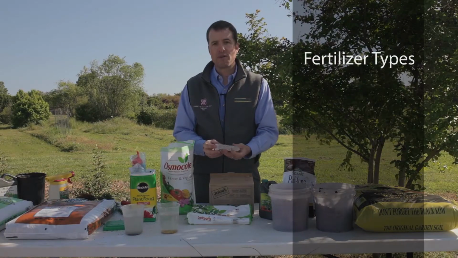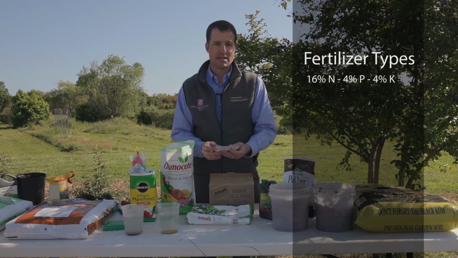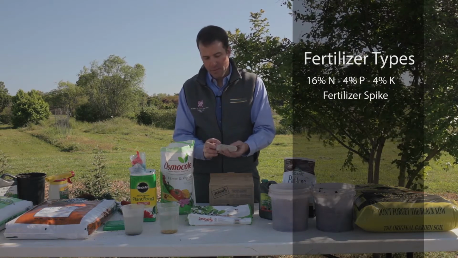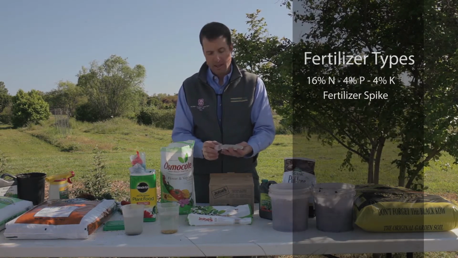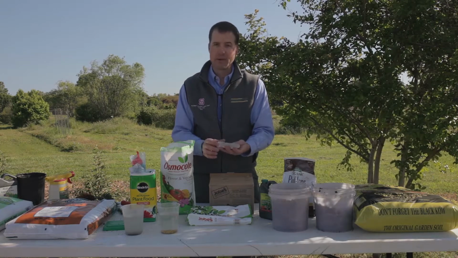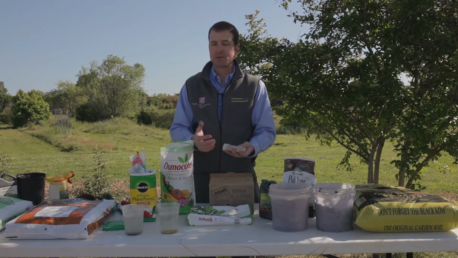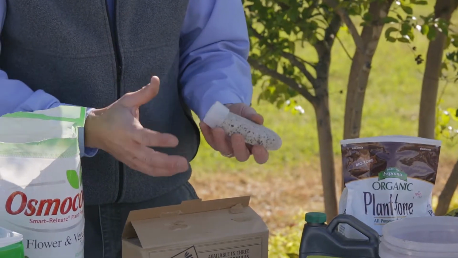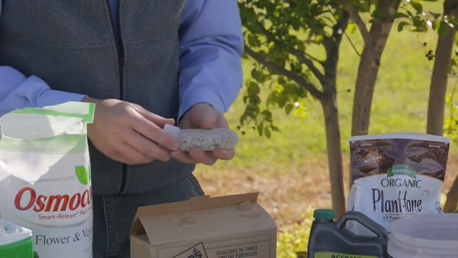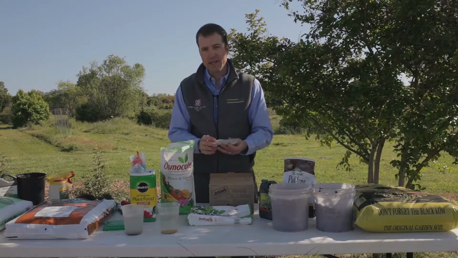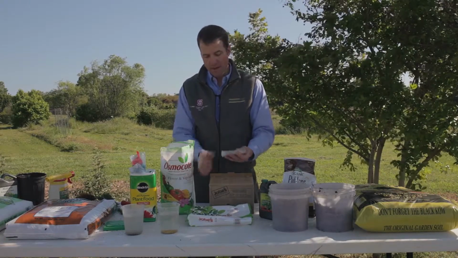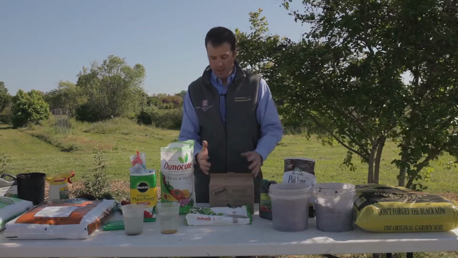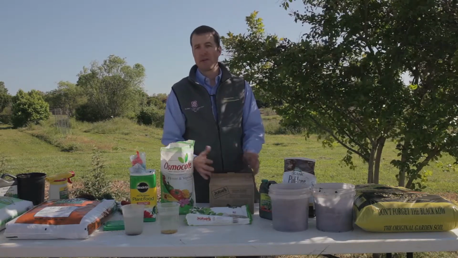This is a product called a fertilizer spike. The analysis is 16-4-4. This is a product that can be used, it's fairly popular because of its convenience. It can be put in around trees that are already established or shrubs that are already established, but some people will actually put these in planting holes when they're actually installing a plant. It's fairly expensive for the analysis that it actually provides, or the nutrients that are actually provided there. Again, it's more of a kind of a convenience thing.